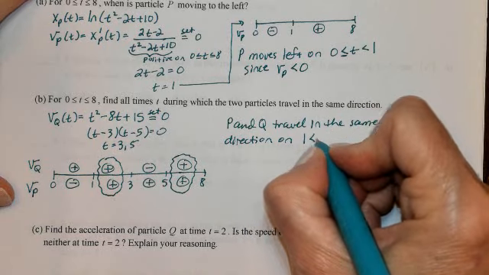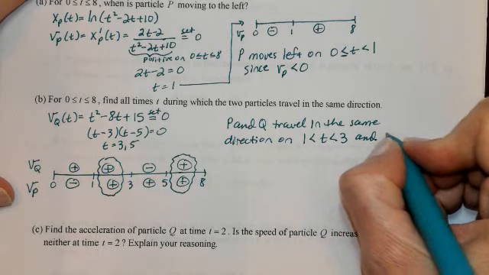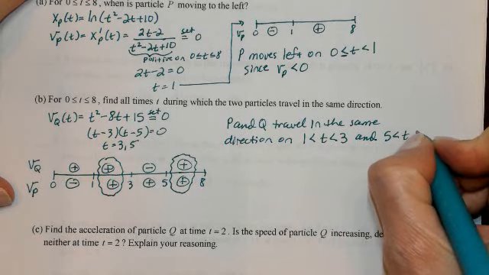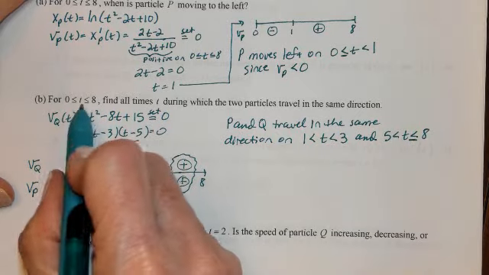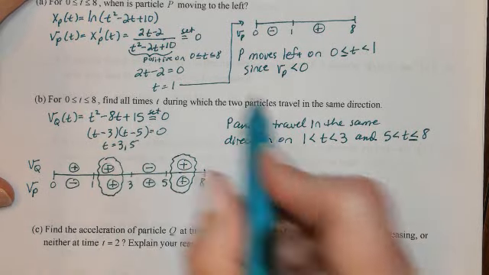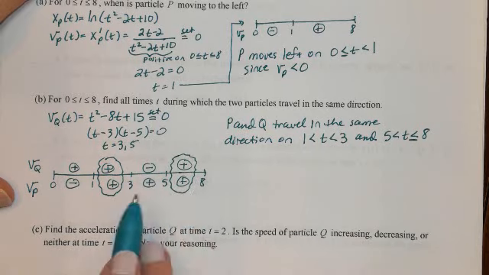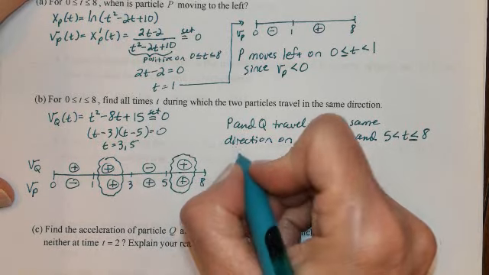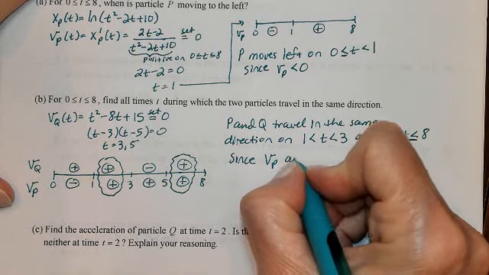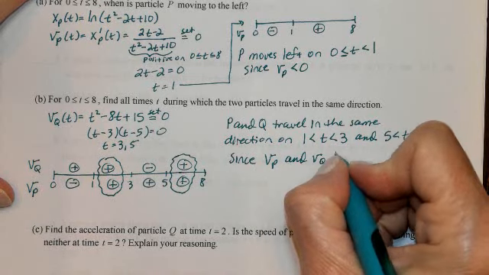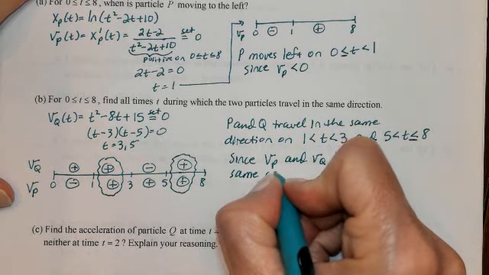On 1 to 3 and 5 to 8, and I'm going to include the 8. They told me to analyze up to and including 8, and if we plugged in 8 we would also get positive and positive, so I want to include that 8 there, since V sub P and V sub Q have the same signs there.